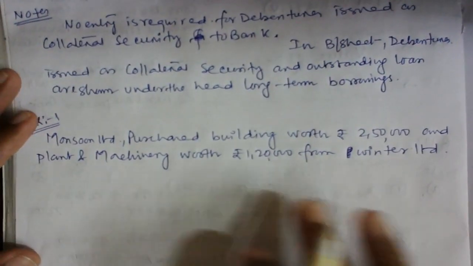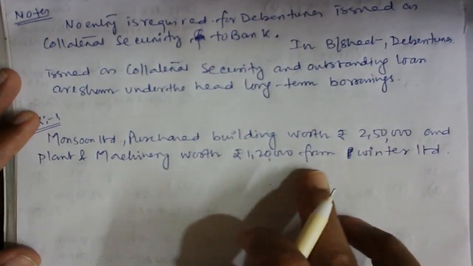So Monsoon Limited purchased building worth 2,50,000 and plant and machinery worth 1,20,000 from Winter Limited.